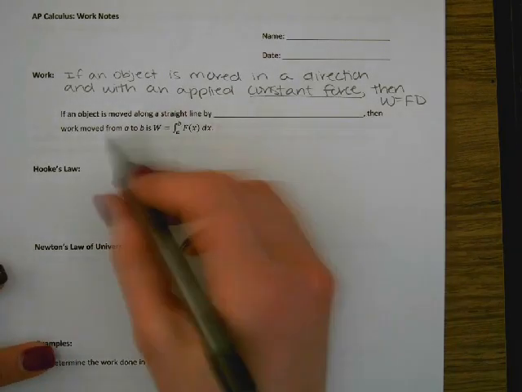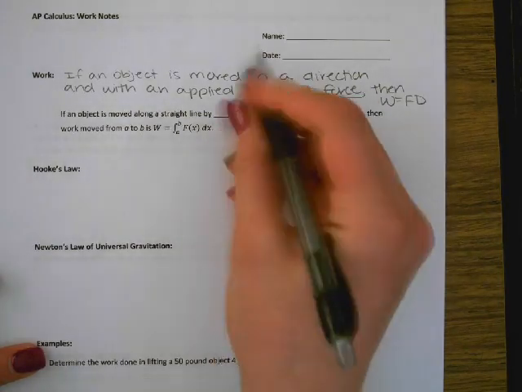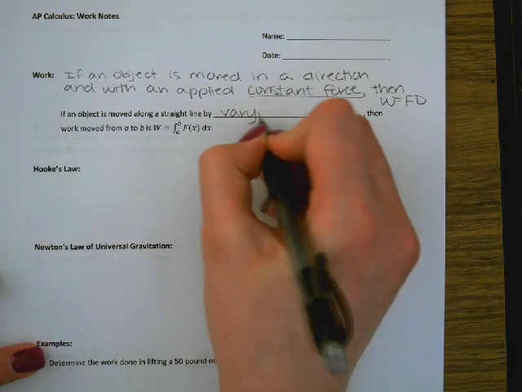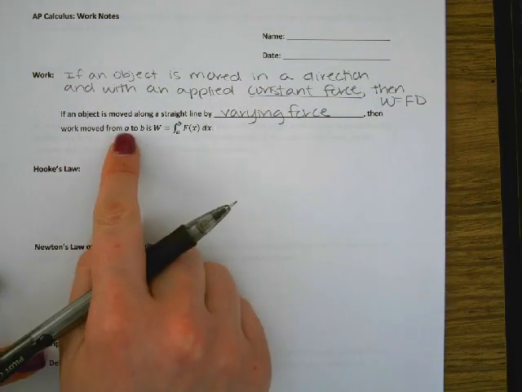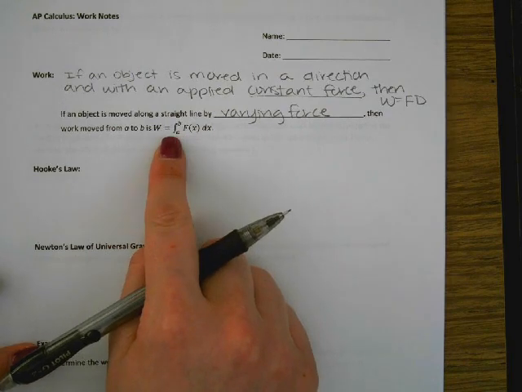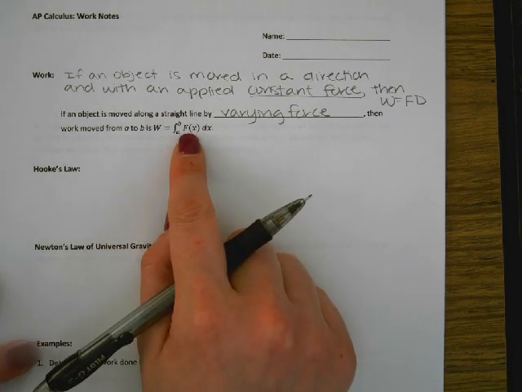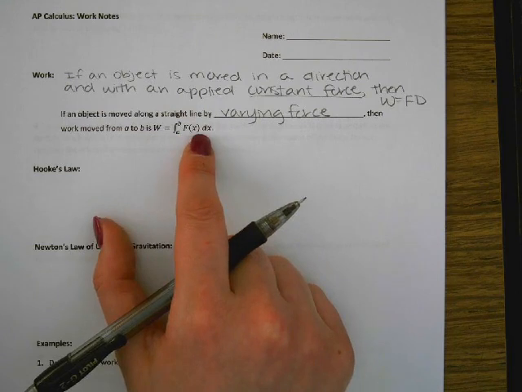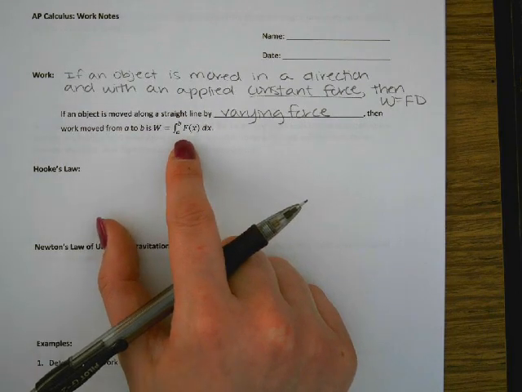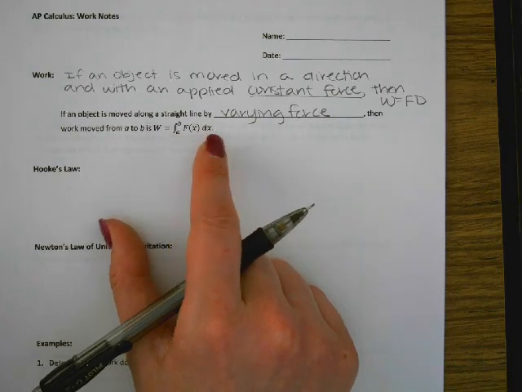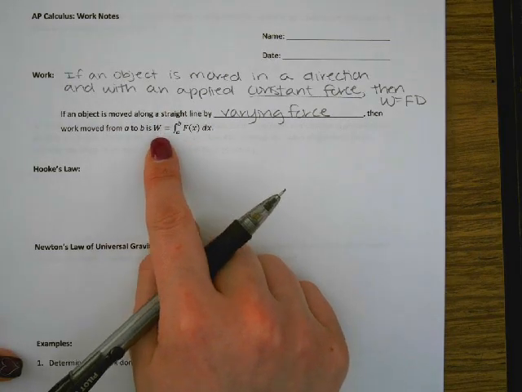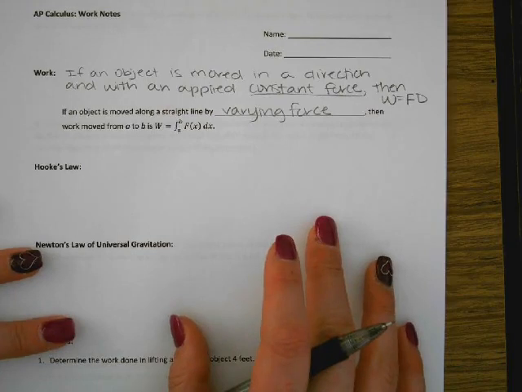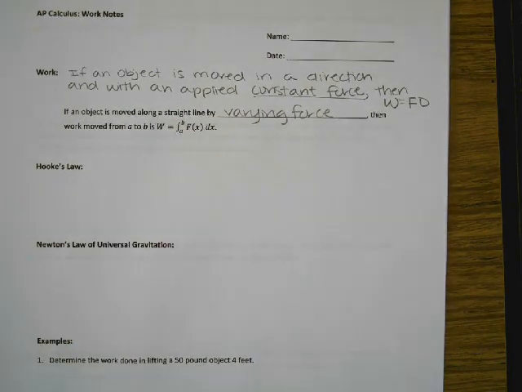If an object is moved along a straight line by varying force, then the work moved from A to B is going to be the integral. And so if you think about this, the derivative, so we're finding the antiderivative, right? The derivative originally would have been an instantaneous rate of change, and if you have a varying force, then you have a varying rate of change, a varying applied pressure there. So to find the work, you would want to undo that to be able to get back to your derivative, or undo this integral here.